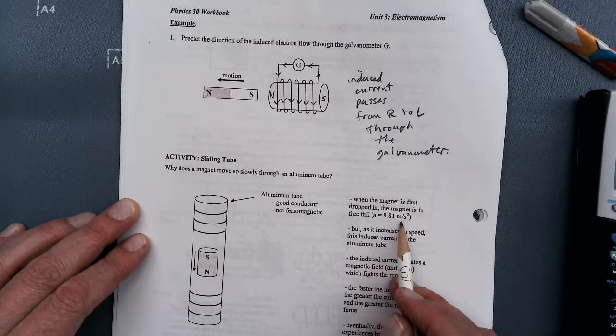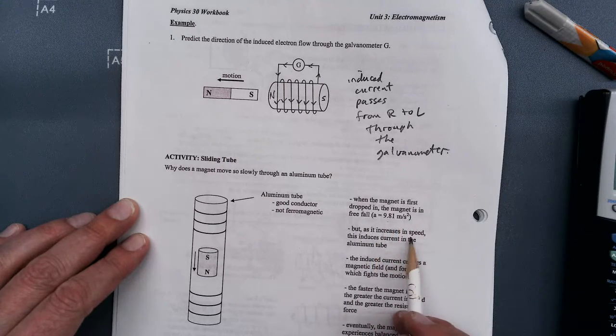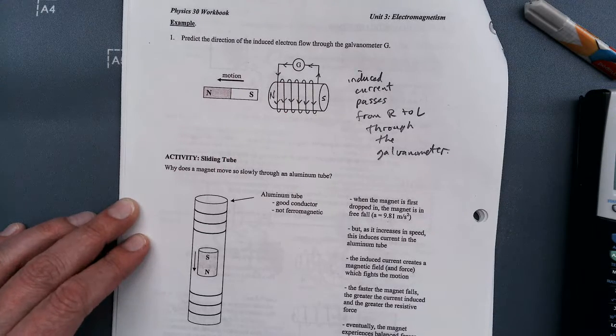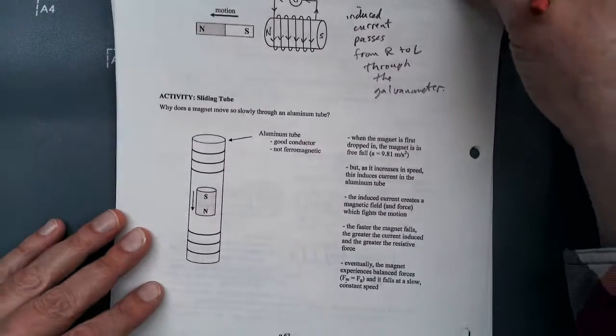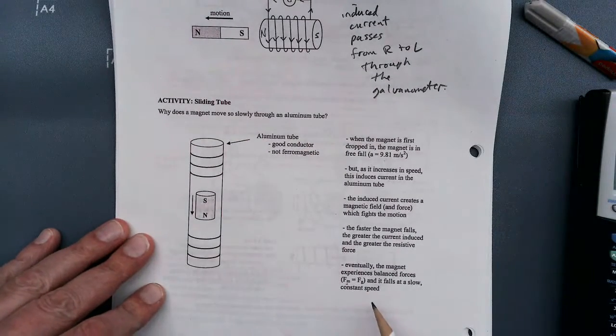Acceleration is 9.81 meters per second squared, but as it increases in speed, this induces current in the aluminum tube. The induced current creates a magnetic field and force which fights the motion. The faster the magnet falls, the greater the current induced, and the greater the resistive force. Eventually, the magnet experiences balanced forces, where the magnetic force is equal to the force due to gravity, and it falls at a slow, constant speed.